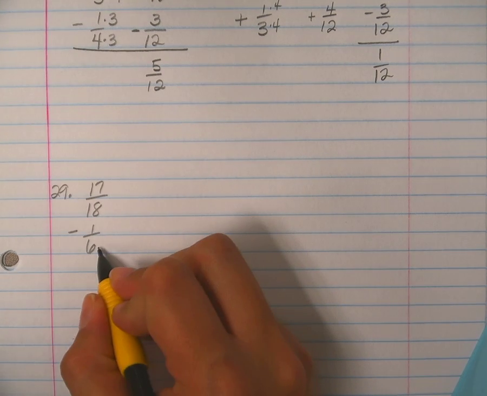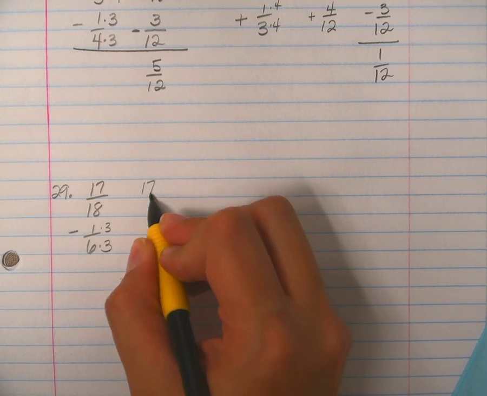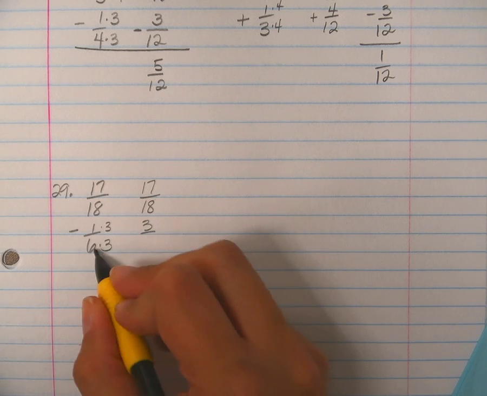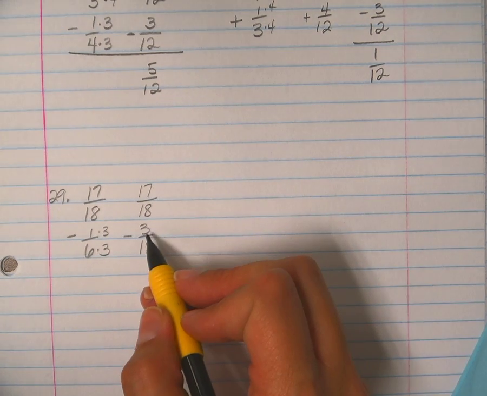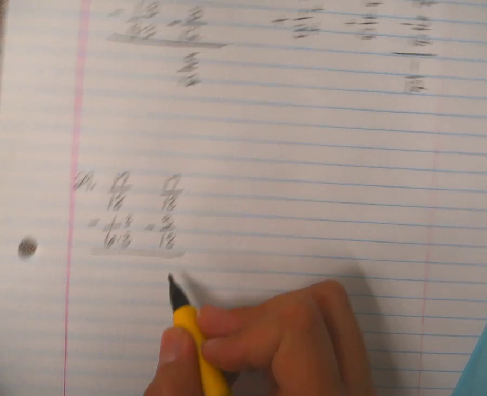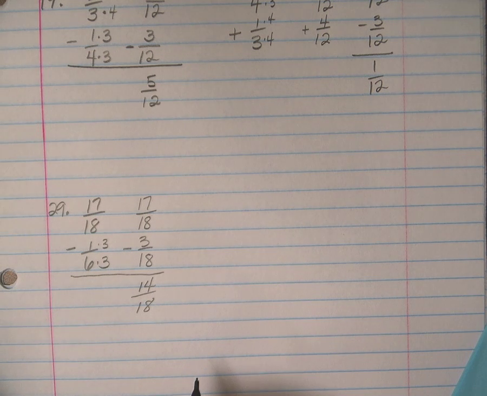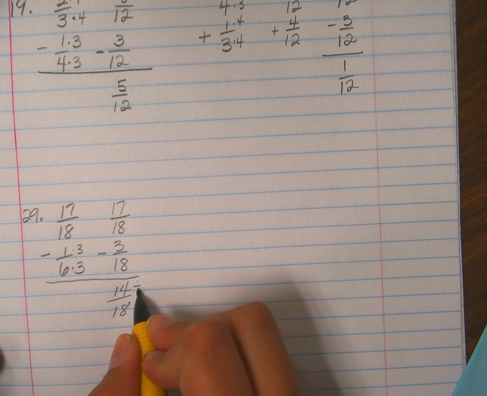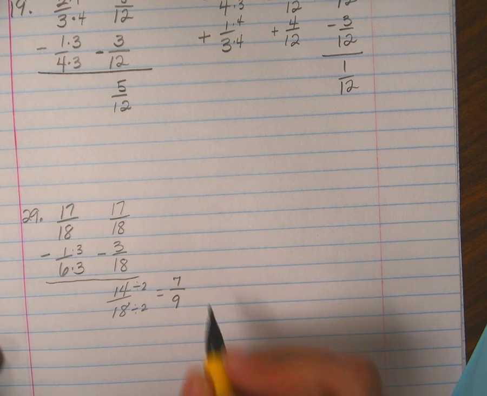I have to have a common denominator. I'm going to go ahead and use 18, so I'm going to multiply top and bottom by 3. 17/18 stays the same, but 1 times 3 is 3, 6 times 3 is 18, and remember it's subtraction, so 17 minus 3 gives me 14/18. I think I'm going to go ahead and simplify that. We can definitely divide by 2, both top and bottom. That's going to give me 7/9, and I can't go any further with that.